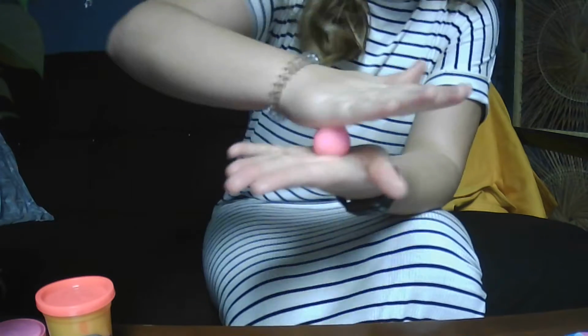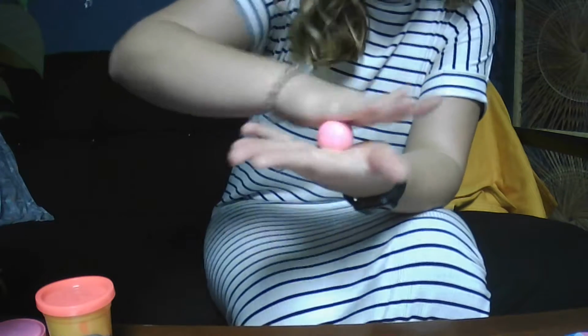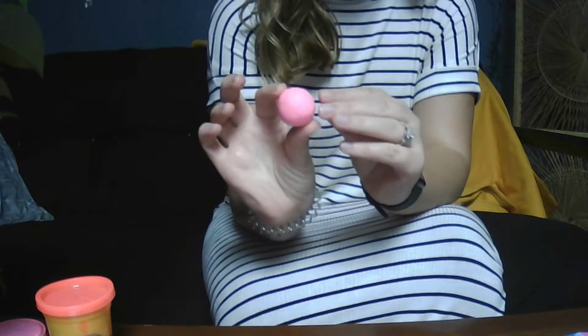So now we're going to make our last shape, shapes with round edges on them. So we're going to look down here. The easiest way that I found to make a circle is I'm going to roll my Play-Doh into a nice ball. So go ahead and grab your Play-Doh and roll along with me.